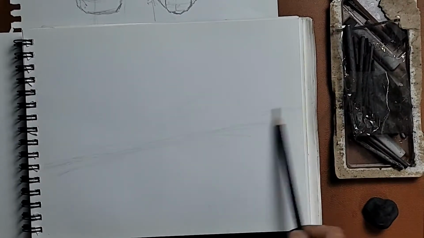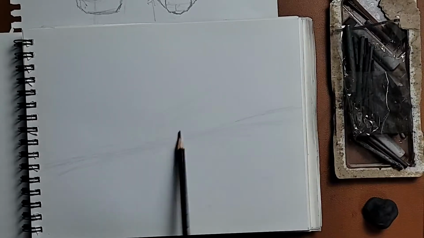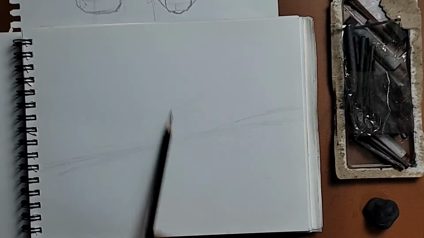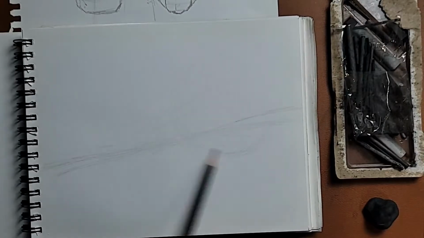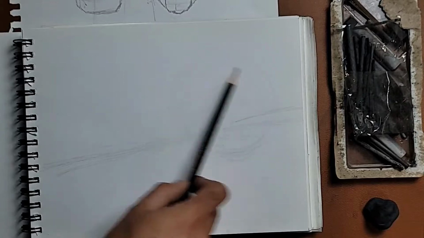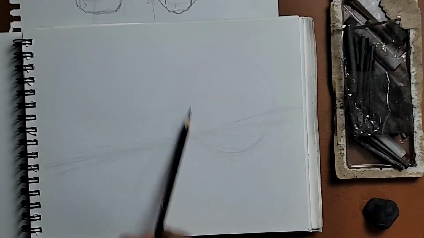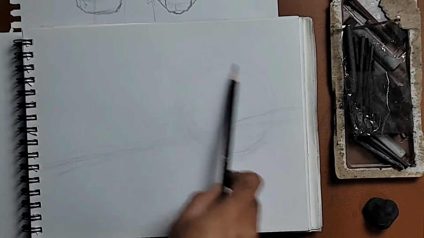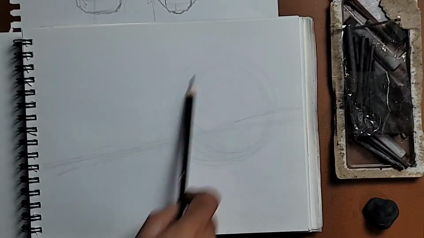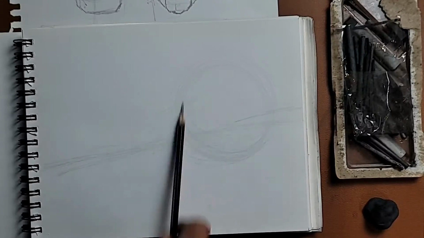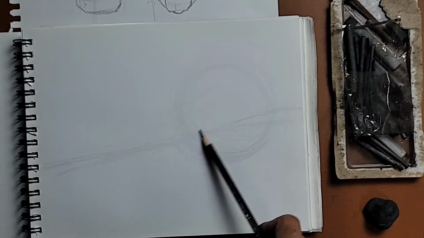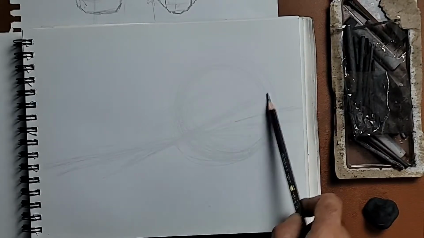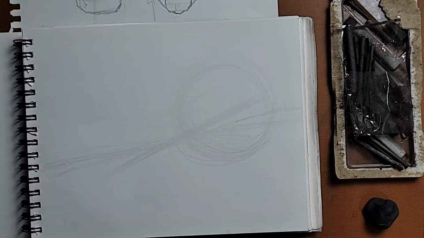That's where the sand, maybe a little bit. Now, let's place the head. Center line.